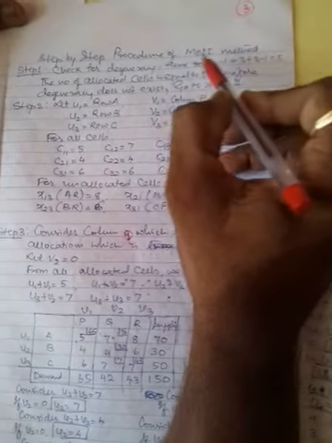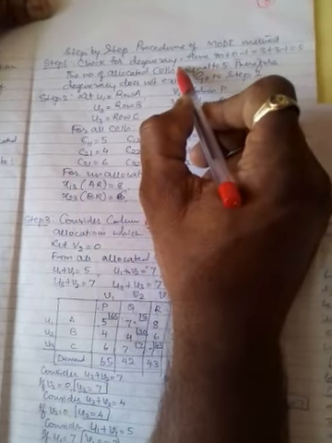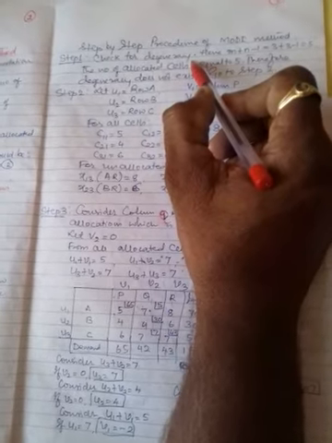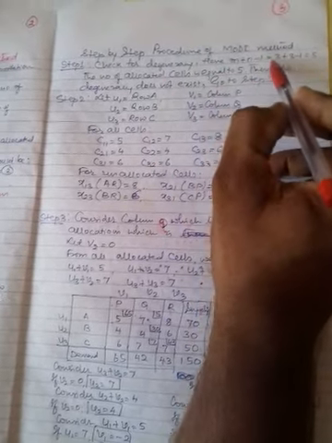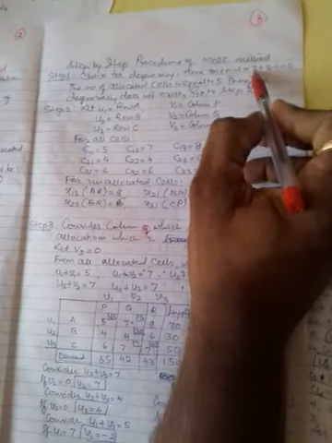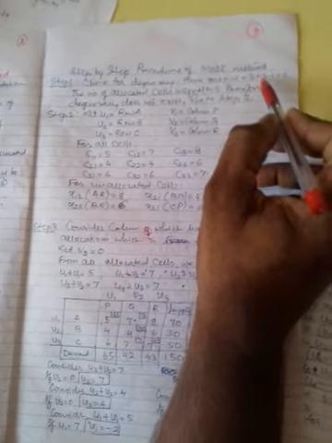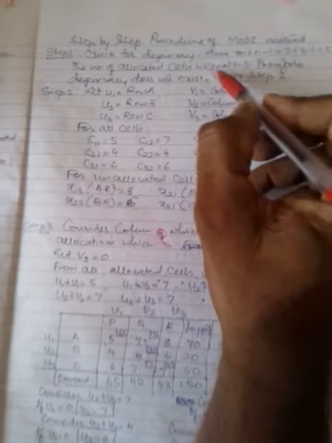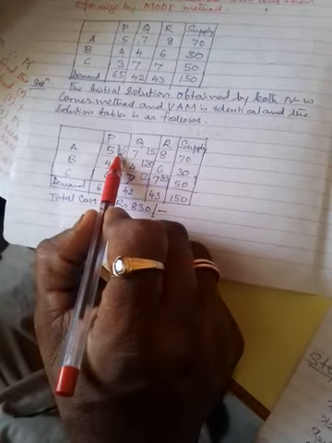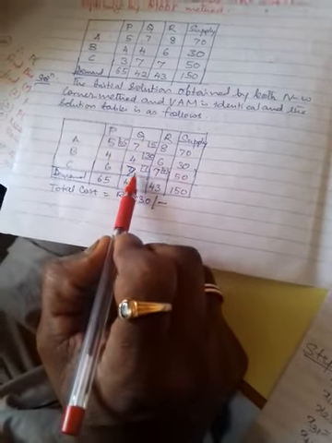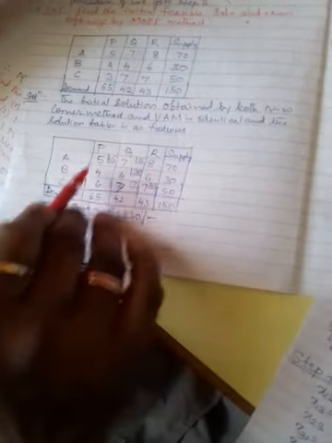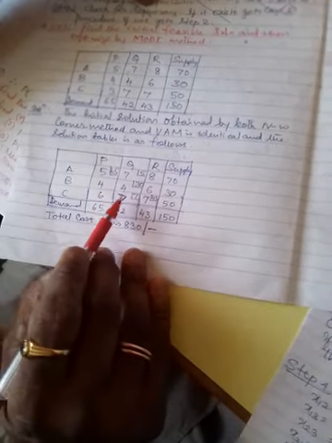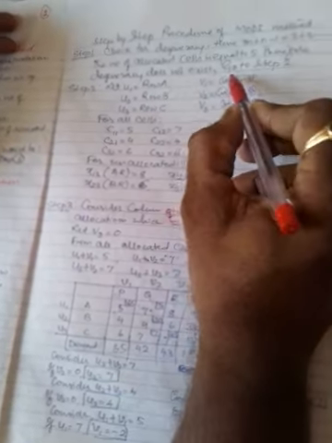Next, the step-by-step procedure of the MODI method. Step 1. Check for degeneracy. As you have seen at the beginning, here m plus n minus 1, where m is the number of rows and n is the number of columns, is 3 plus 3 minus 1, equal to 5, and the number of allocated cells is equal to 5. How is it? Refer to this table. Allocated cells here: 1, 2, 3, 4 and 5. These are allocated cells and the remaining are non-allocated cells. Degeneracy does not exist. Therefore, go to step 2.